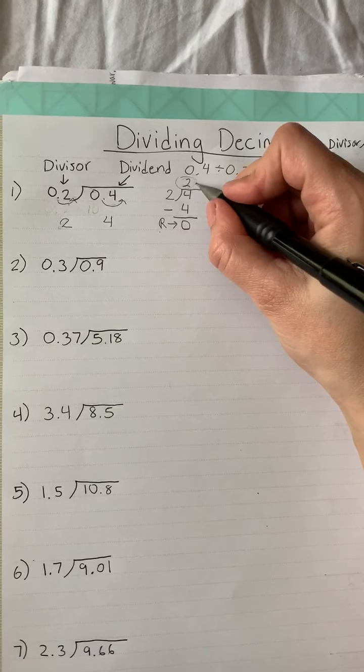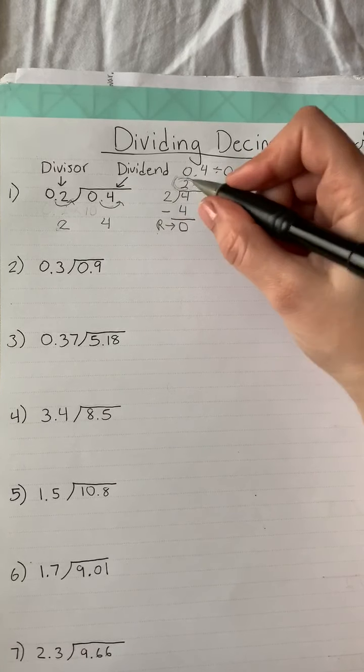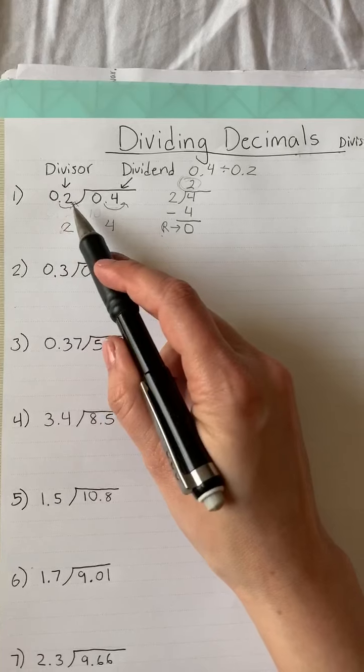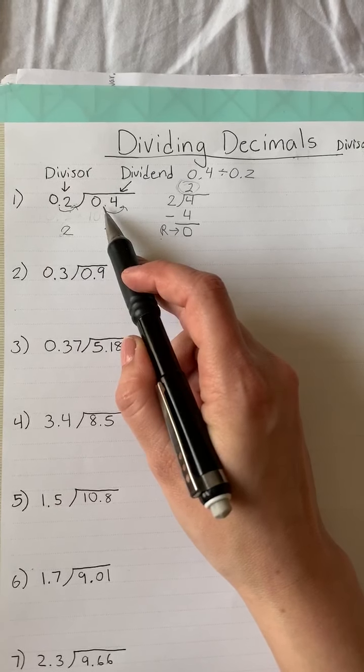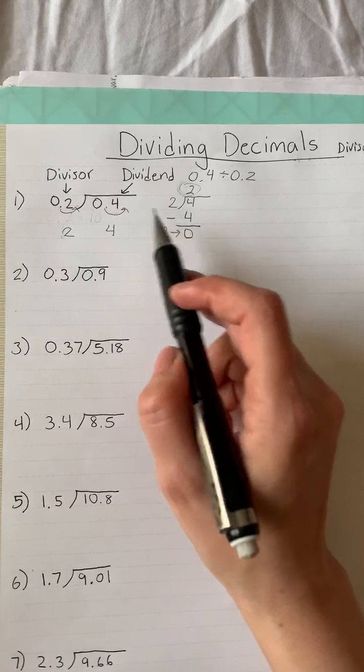This is also called a quotient. So you have a quotient of 2. Therefore, 0.4 divided by 0.2 equals 2.